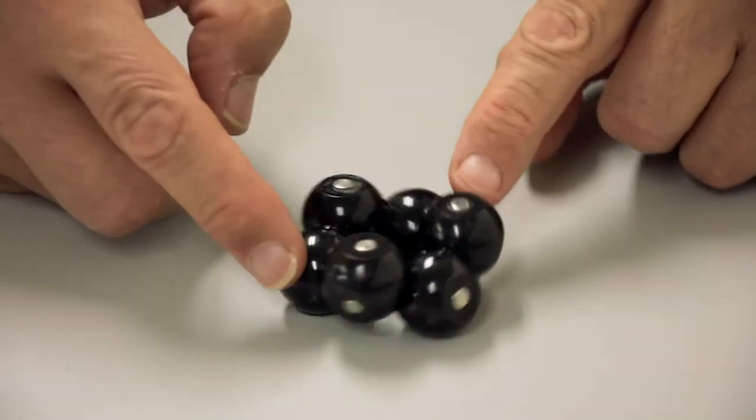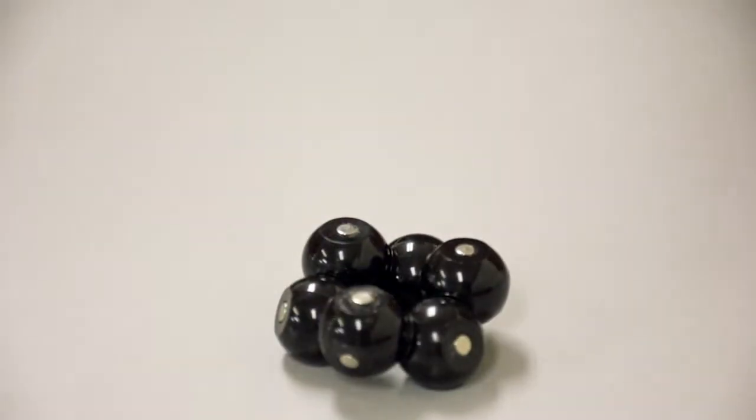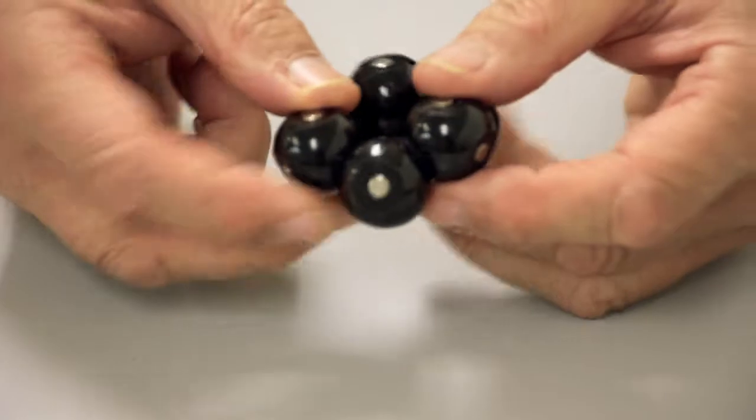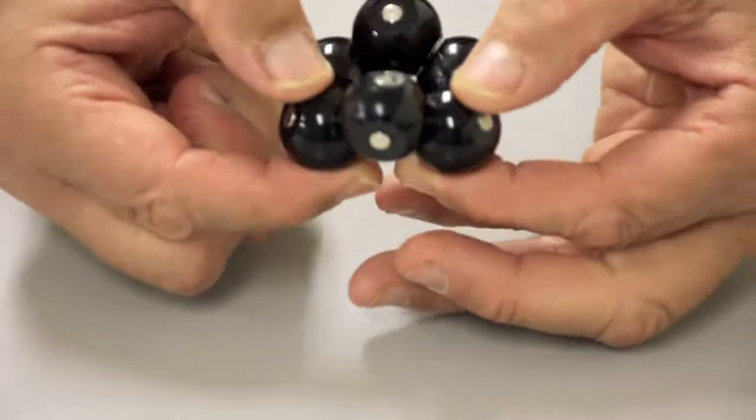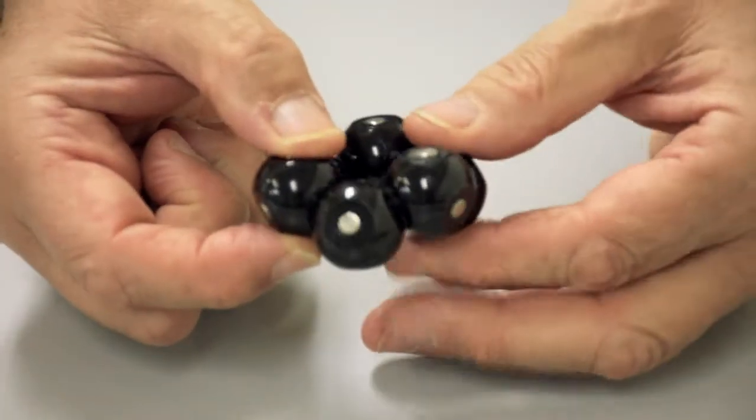Our cyclohexane model is shown in the chair conformation. Pick it up holding the atoms to the right and left of the central atom and do a chair boat flip. This might take a bit of practice initially, but the magnets are strong enough to hold the model together. You will notice several things.